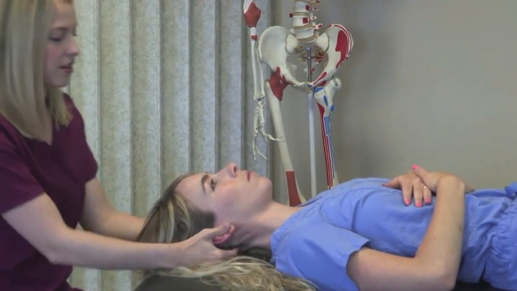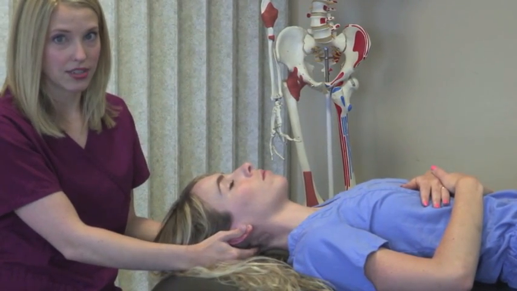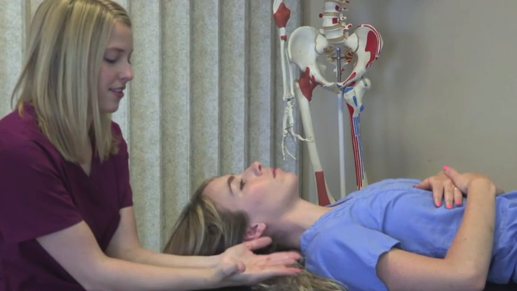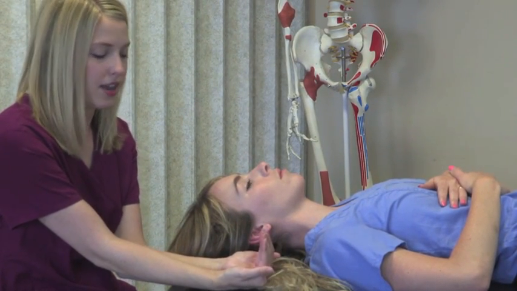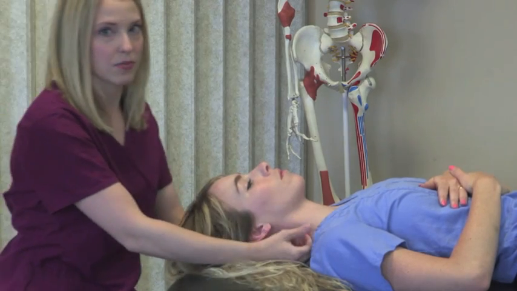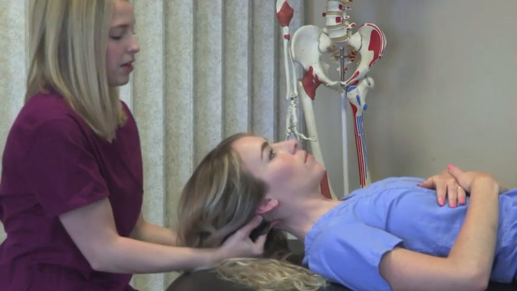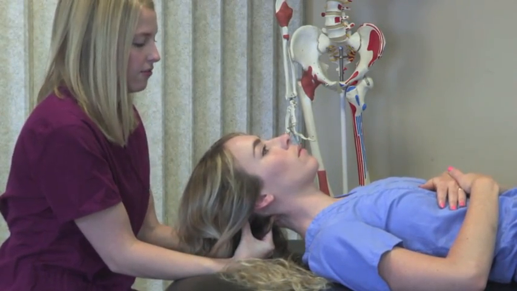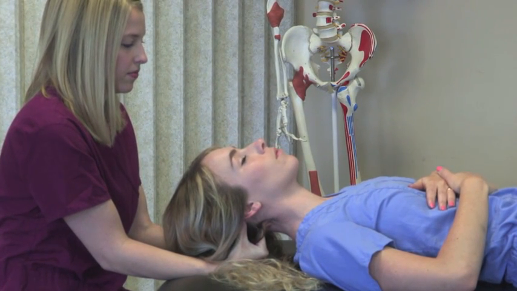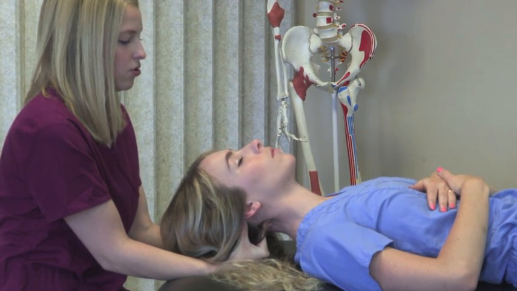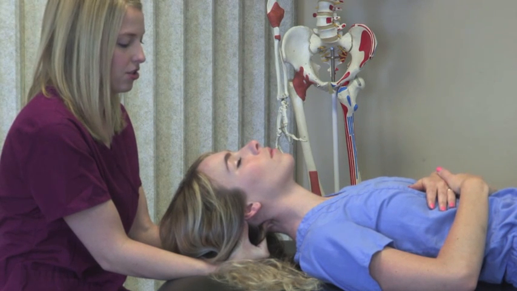And then next we can do our suboccipital release, everyone's favorite. That's where you're going to put your hands into an L shape, and your fingertips should be right at the occipital sulcus. So we pick up the head, get our fingers situated, and tell our patient to relax. And you'll notice that their head falls back into your hands.